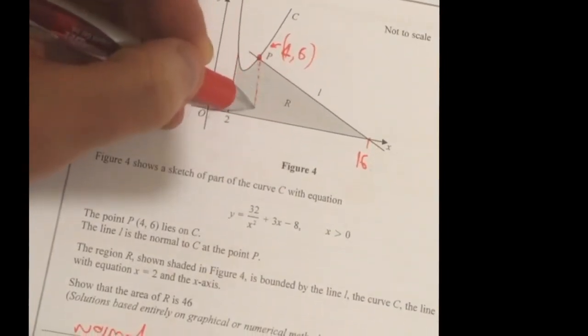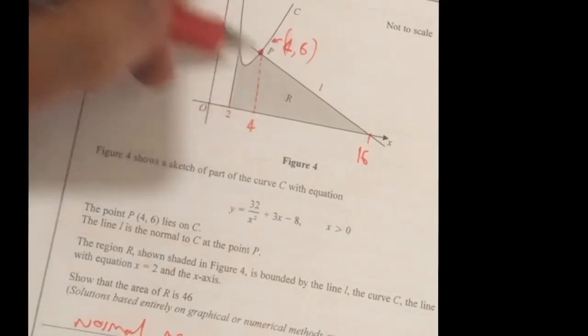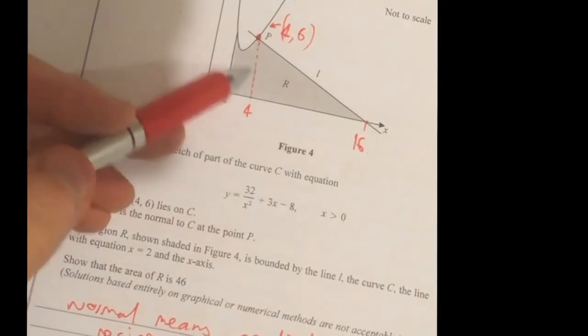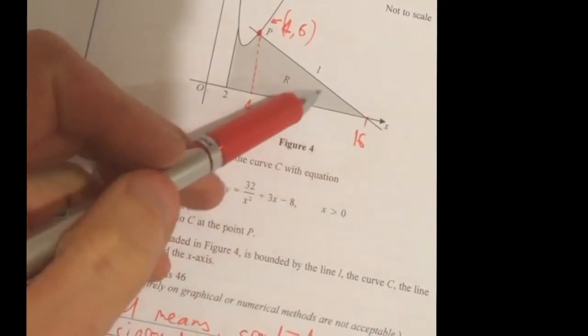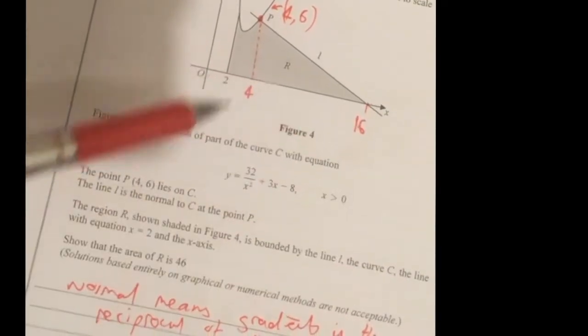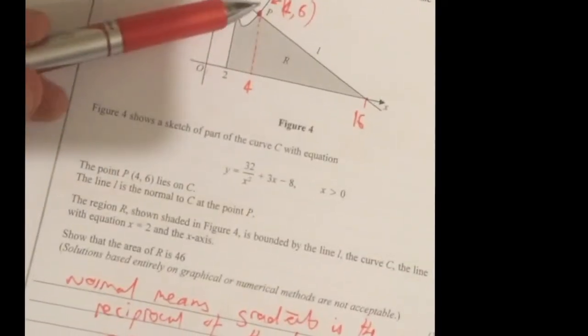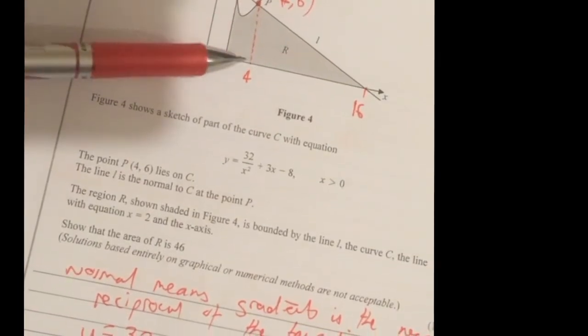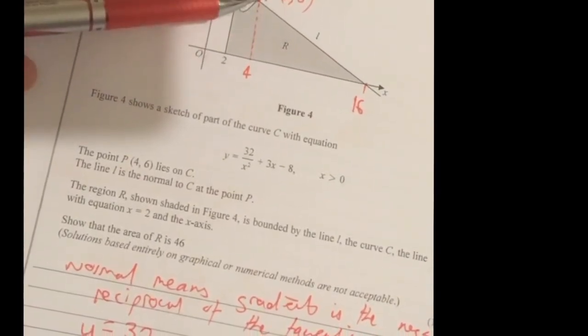If I drop this down, we know that 4 there is going to be there on the x-axis. So now it becomes a bit clearer. We've got an integral here, and we've got an area of a triangle here. If you find those two and add them together, we've got our area. Remember, the key here is integration finds the area between the curve, the x-axis, and whatever you decide are the two limits.